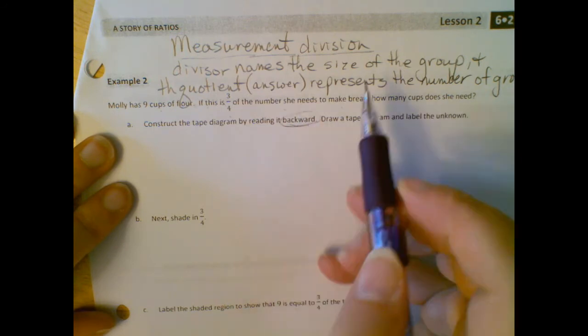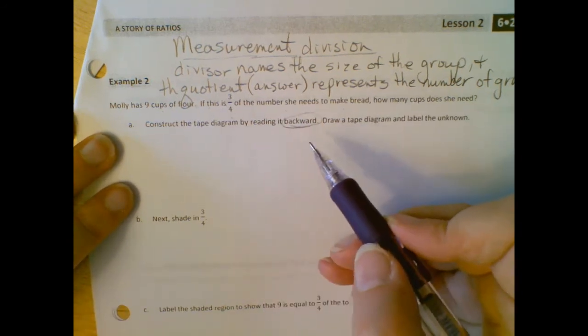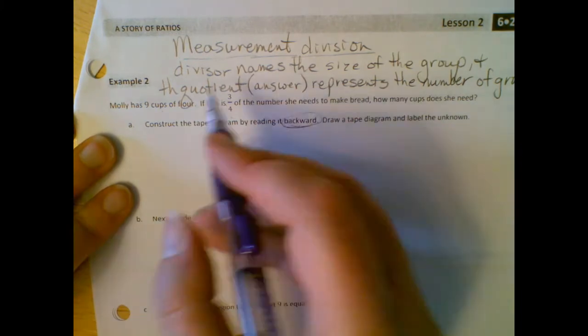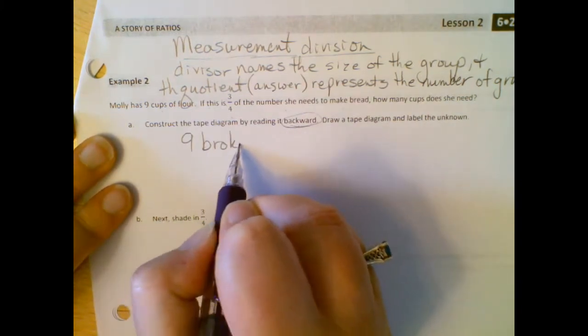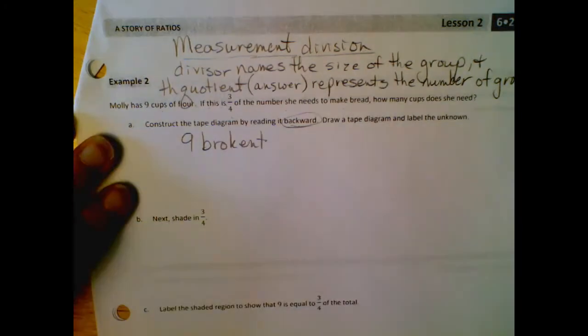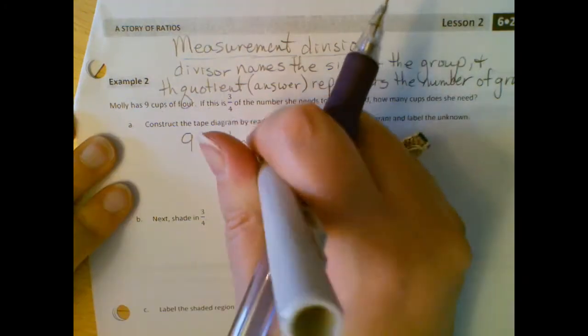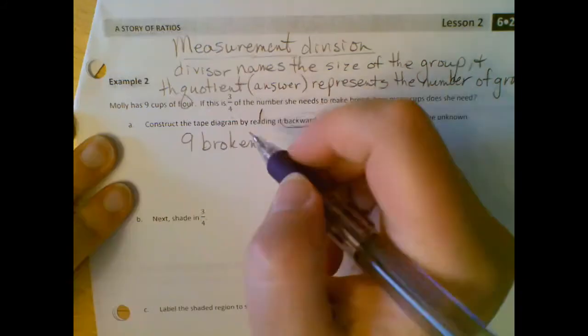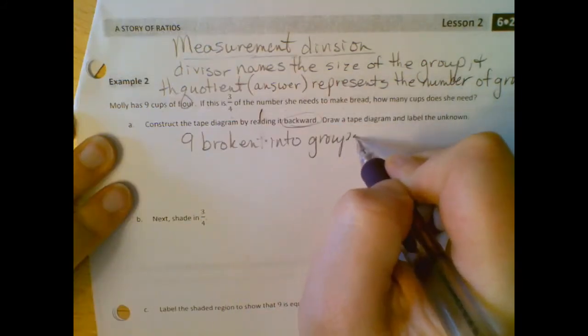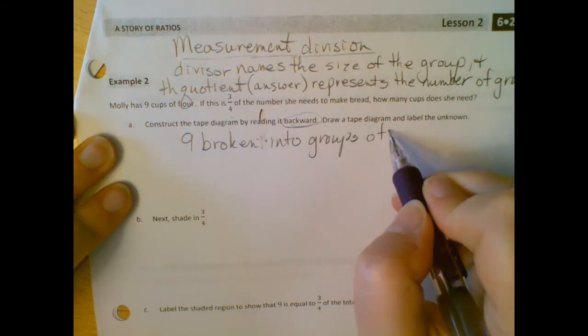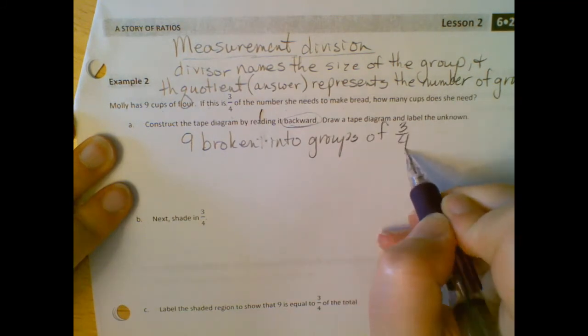What they're actually asking us to do is, what is 9 broken into groups of 3/4?